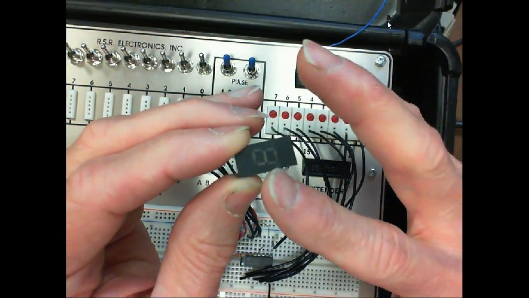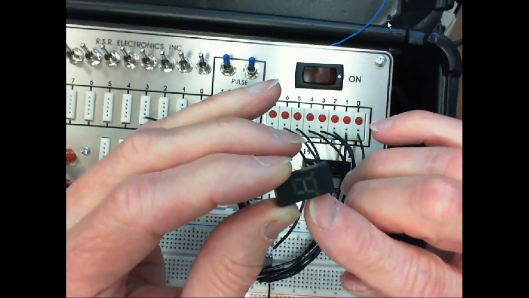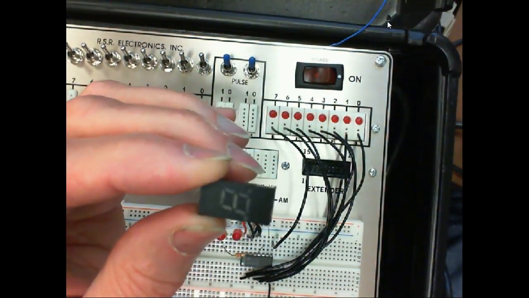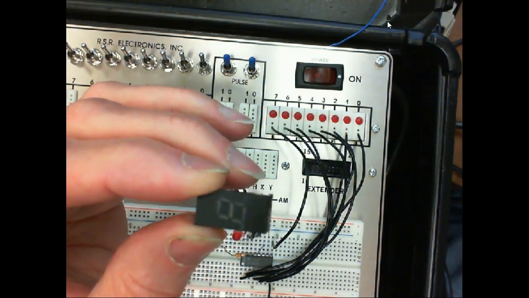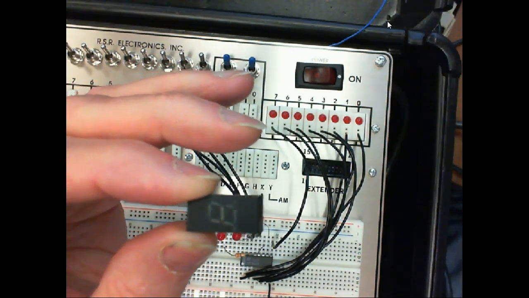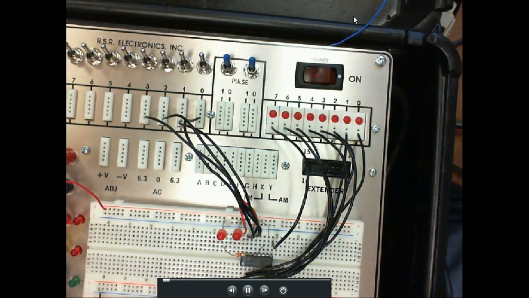The 7447 does not control the decimal point. I think this guy's got a left decimal point. So you would have to come up with another circuit that actually controls this. So this is the 7-segment display. Now what I'm going to do is pause the lecture and go ahead and wire this up.